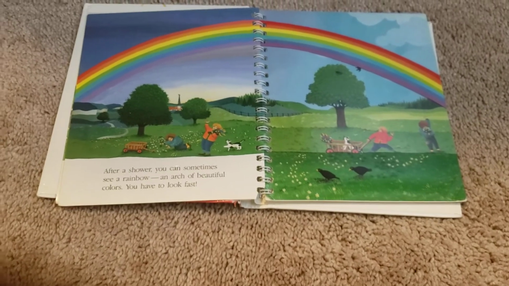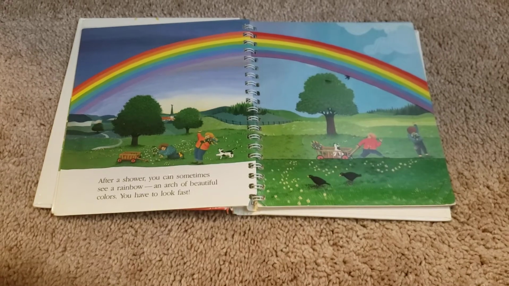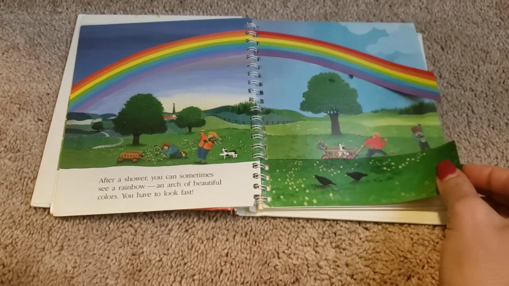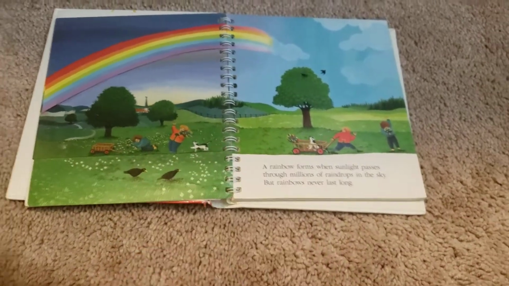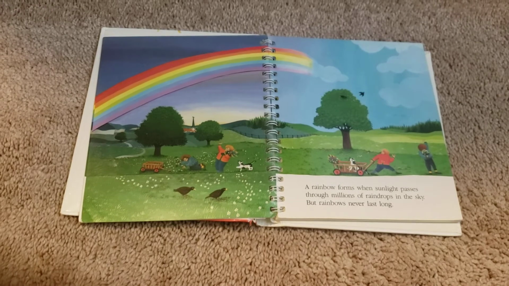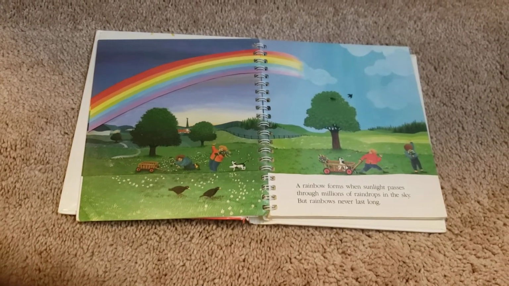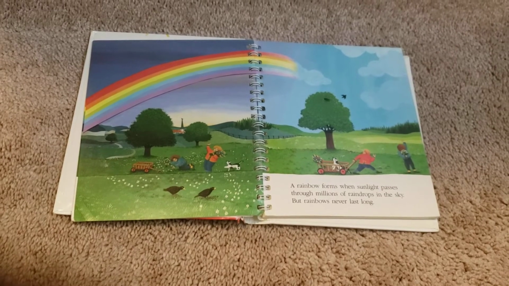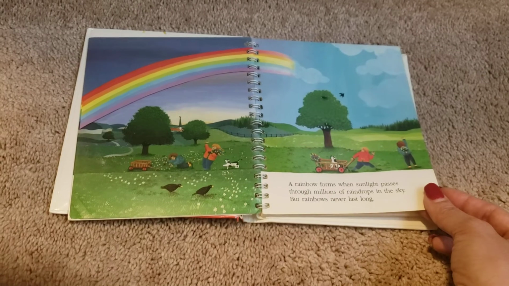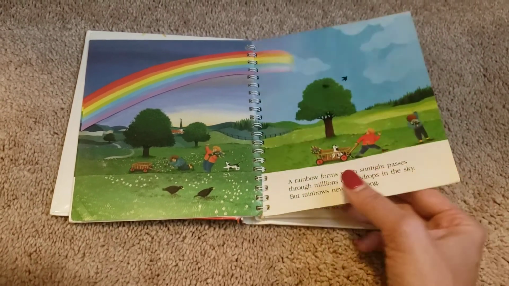After a shower, you can sometimes see a rainbow, an arch of beautiful colors. You have to look fast. Have you ever seen a rainbow? A rainbow forms when sunlight passes through millions of raindrops in the sky. But rainbows never last long. Right on this page, it tells us exactly how a rainbow is formed. It's teaching us about rainbows.